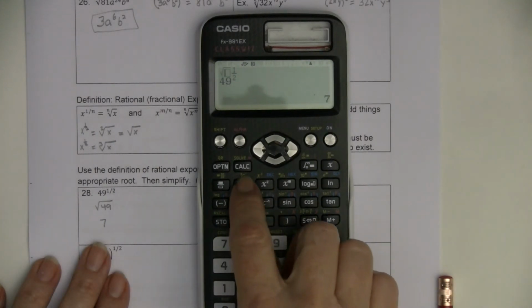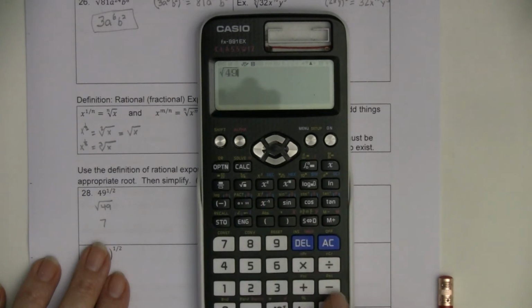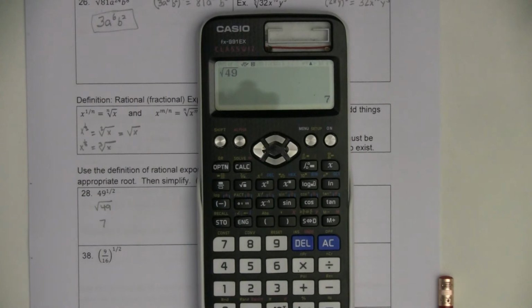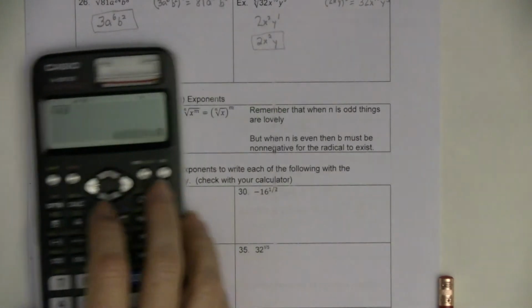If you do the square root of 49, it also gives you 7. So you can also use your square root key there. So we did a lovely job on that.